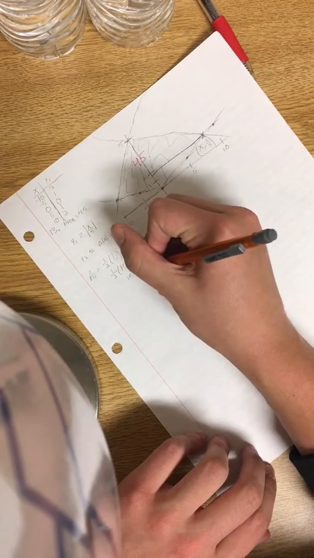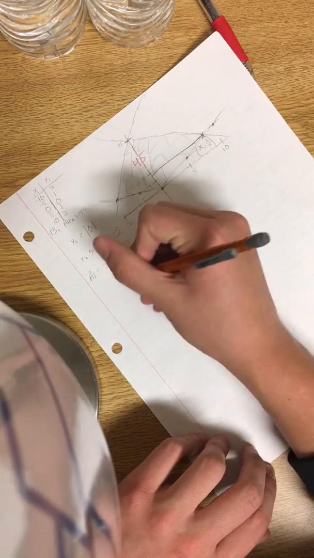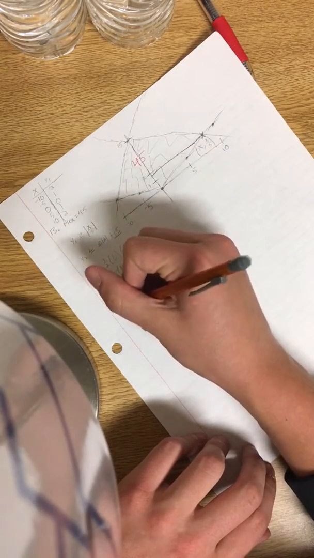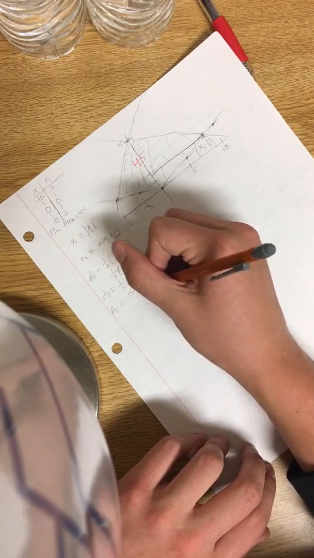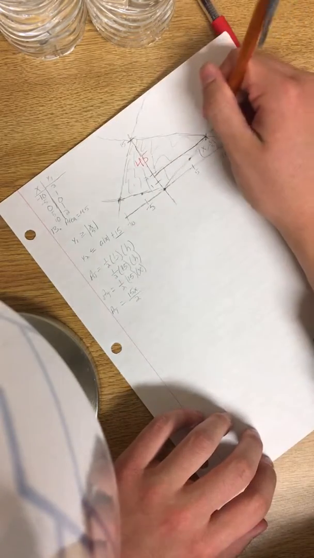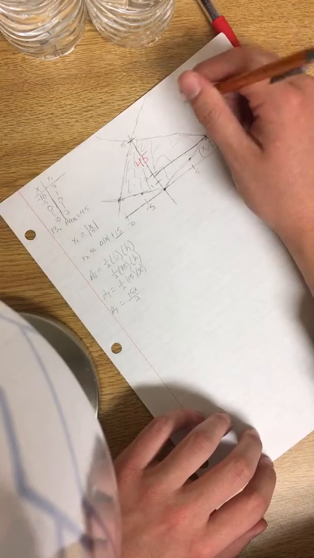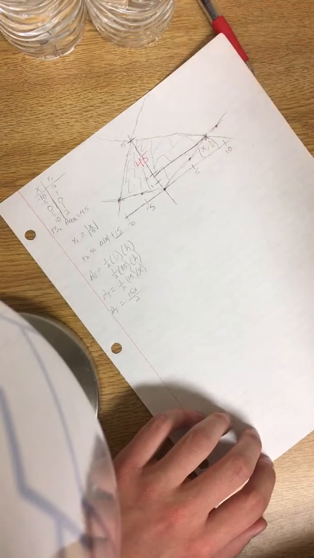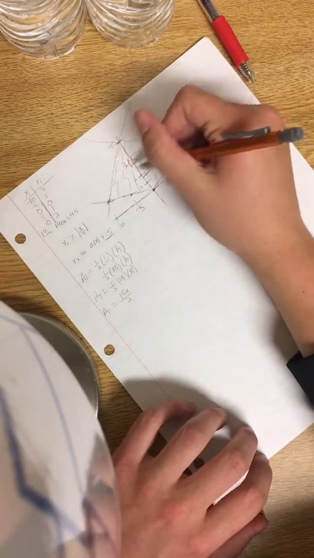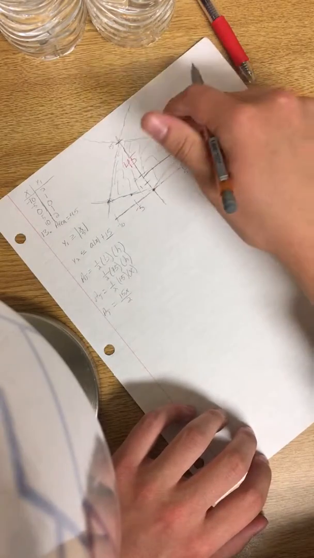So 15 times x times 1 over 2 is the area of a triangle, which simplifies down to 15x over 2. Since the whole area right here is 45, half of it is going to be 45 over 2, and that's the area of the triangle.